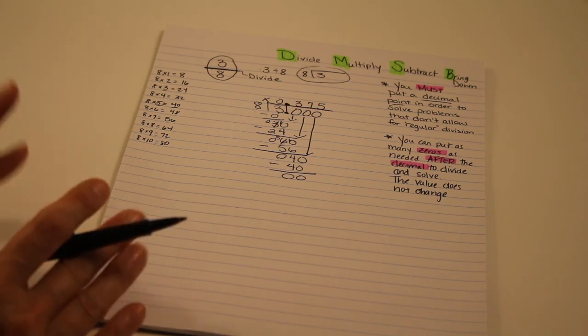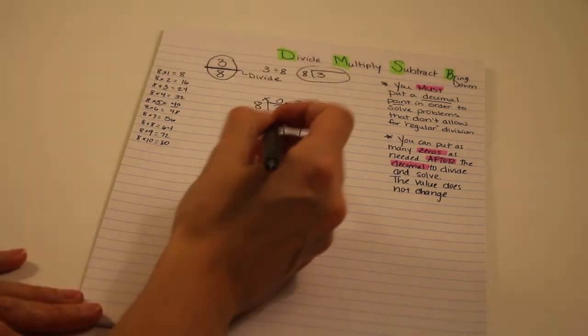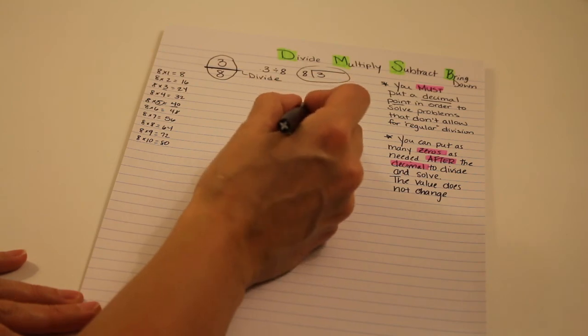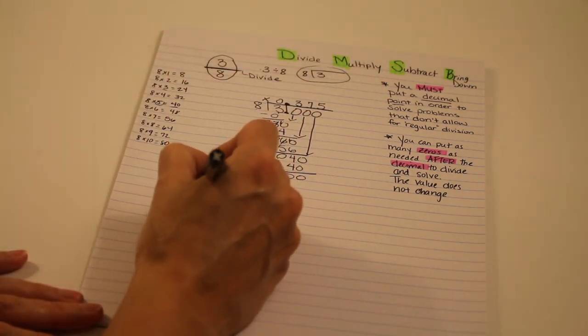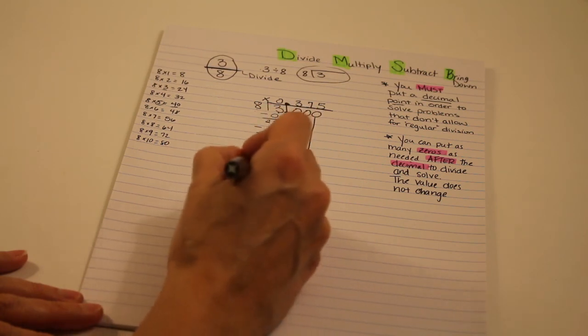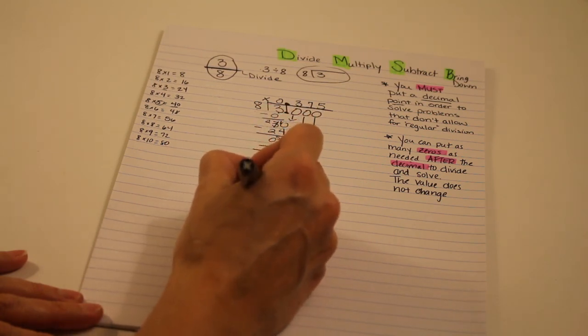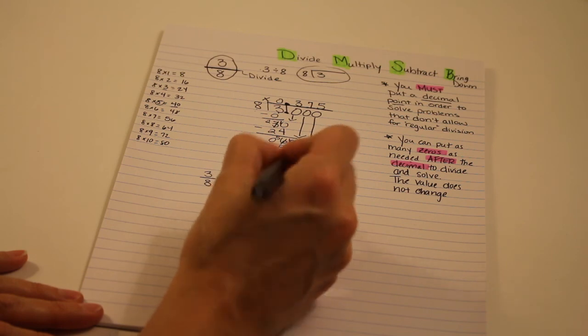So my complete answer as a decimal would be 0.375. So 3/8 is the same as or equal to 0.375.